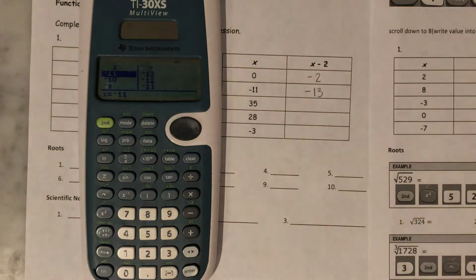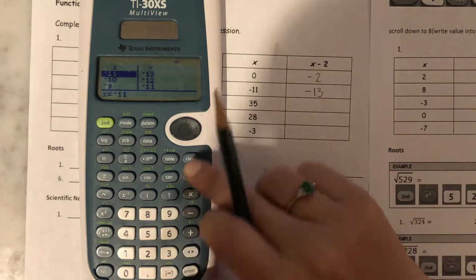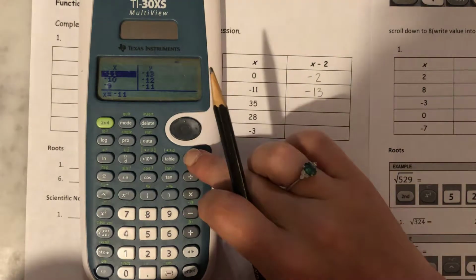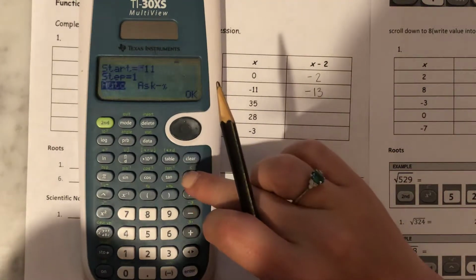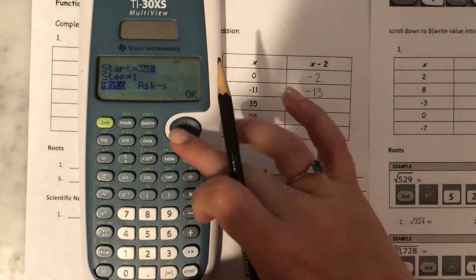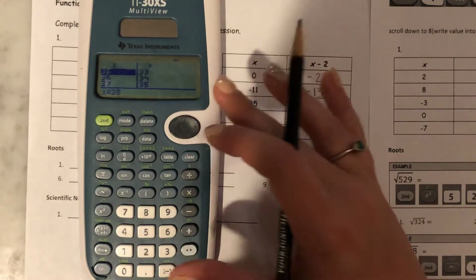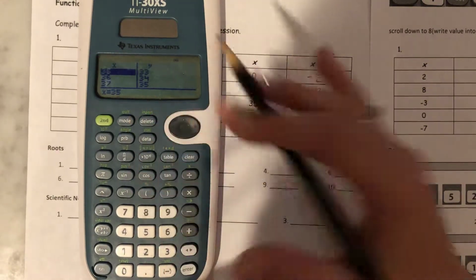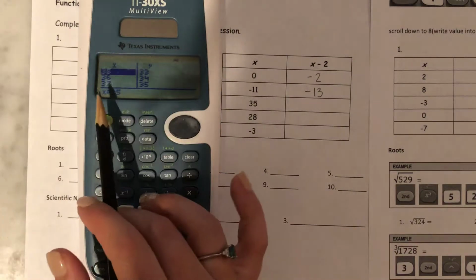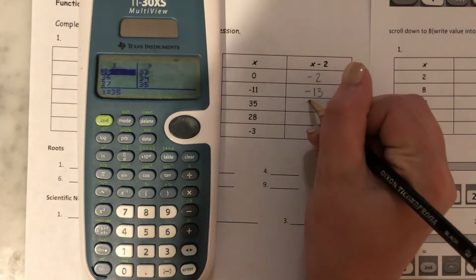Ooh, there's an even bigger jump. I really don't want to go all the way from negative 11 to 35. So I'm just going to press clear. And then I'm going to change my starting point to 35. That way I am able to see what the table would be. So it has it infinitely on. So when x is 35, y is going to be 33.